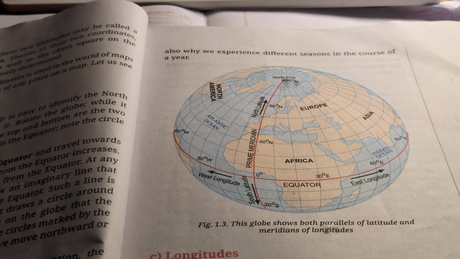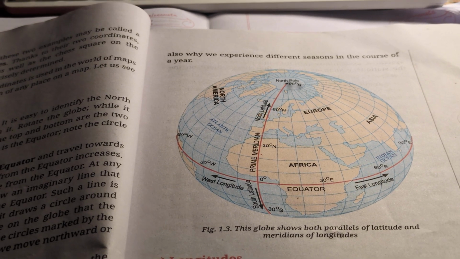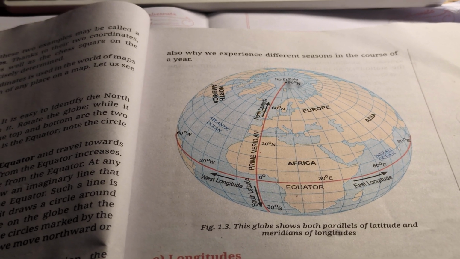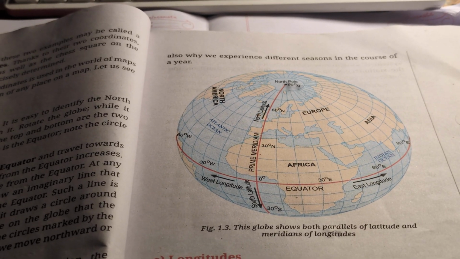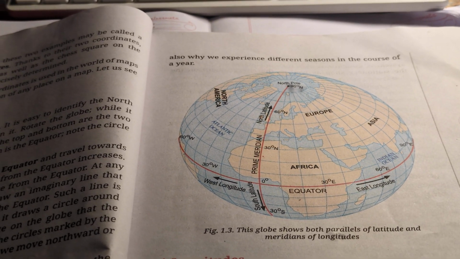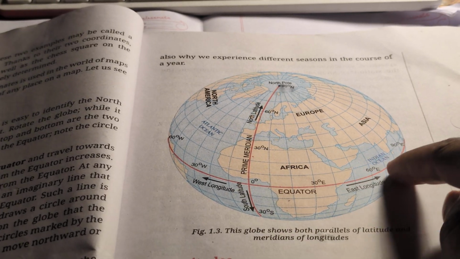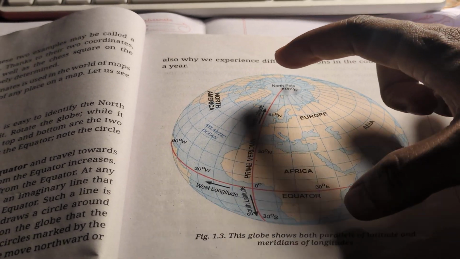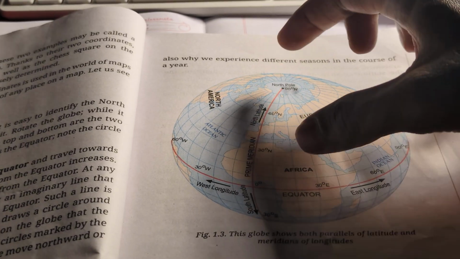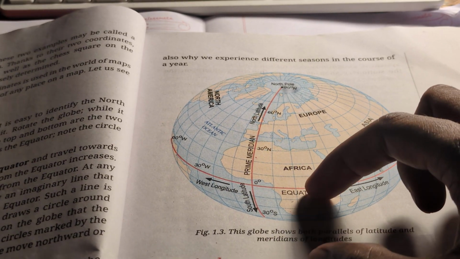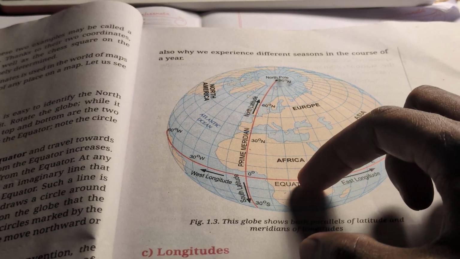Okay, you know about degrees: latitude and longitude are always indicated in degrees. For example, the equator divides the earth into two: this is called the northern hemisphere, this is called the southern hemisphere.